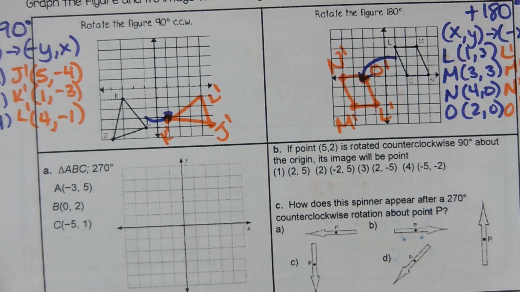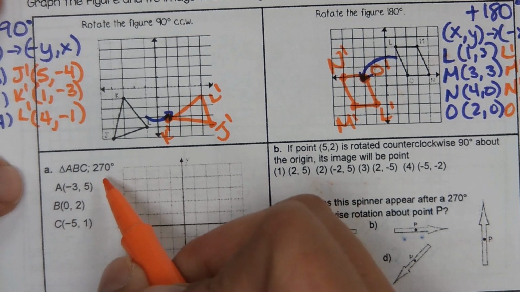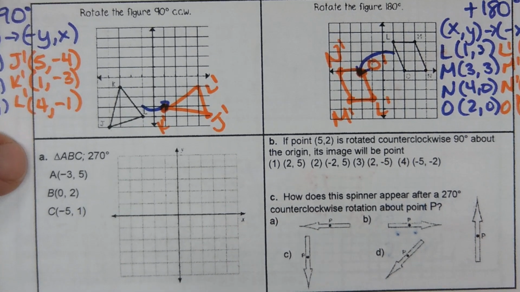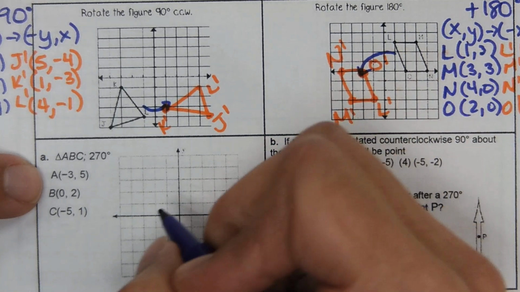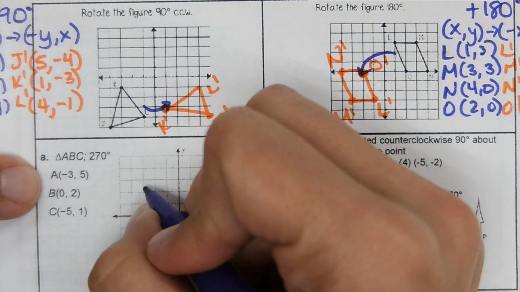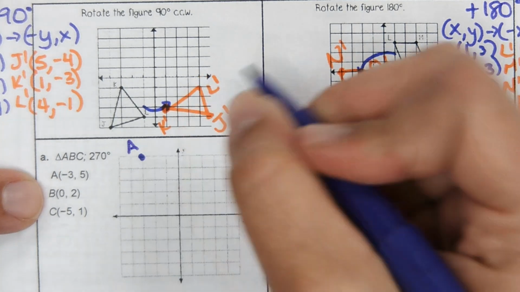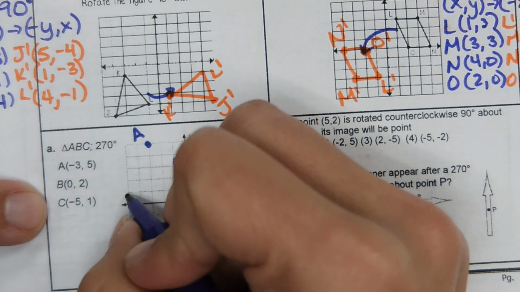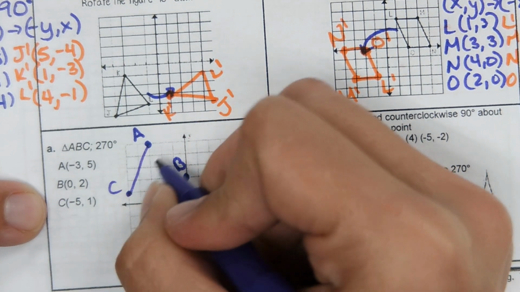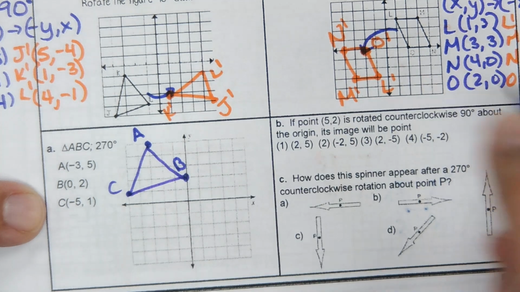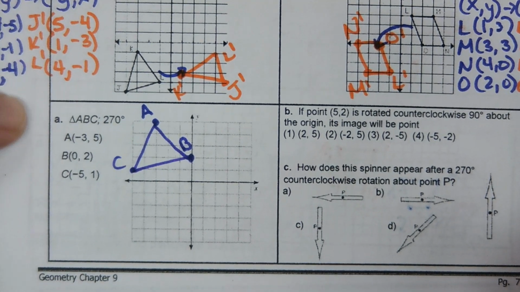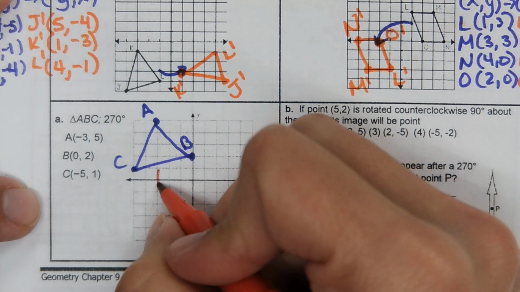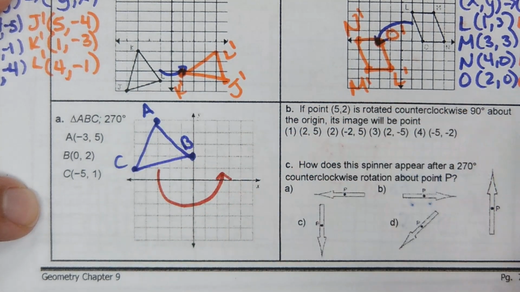Okay, this one here, ABC, 270-degree rotation. They didn't graph the original for us, so we'll go ahead and put it on the graph. Point A is at (-3, 5). B is at (0, 2). And C is at (-5, 1). That's our original. And then a 270-degree rotation would be like 3 turns, so it's going to end up in this quadrant over here.